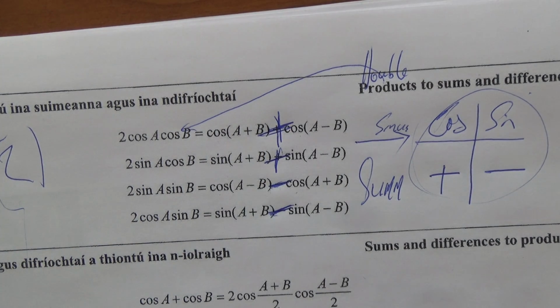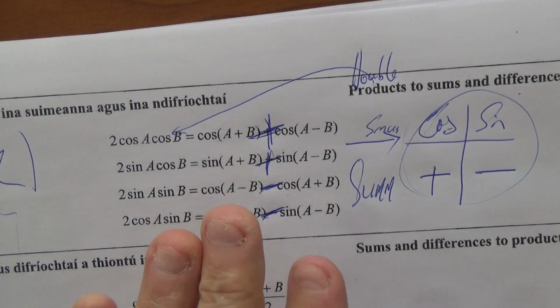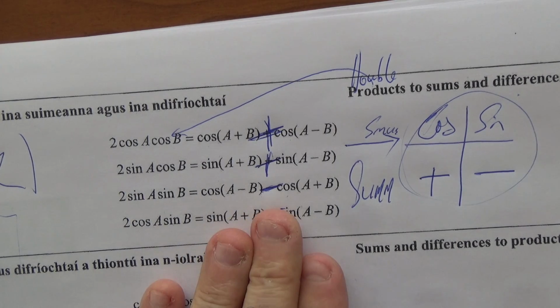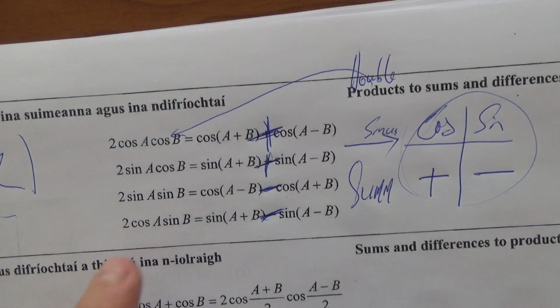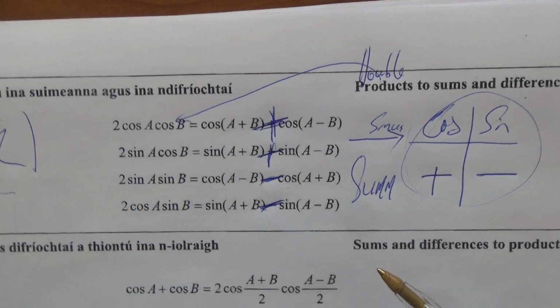So we either have plus or minus in the middle, and we either have all cosines or all sines. But on the right hand side, you do not get a mix. On the left hand side, you certainly do get a mix. Now that's that, and you could start learning them off, but there's no big deal because you're always able to go to this page.